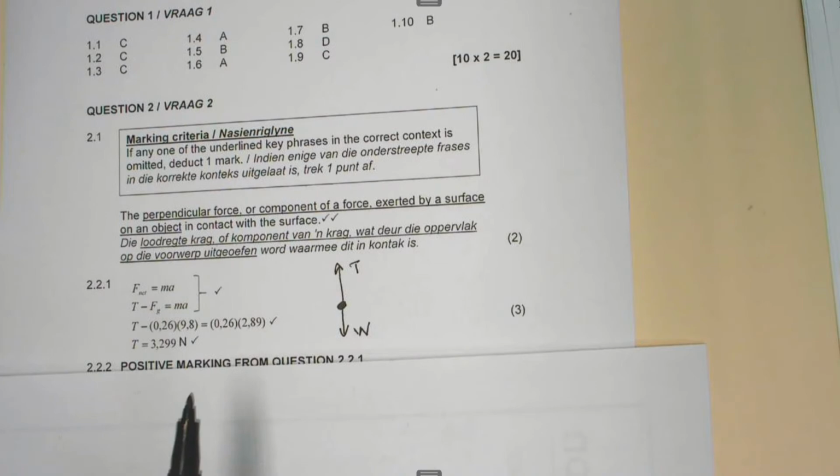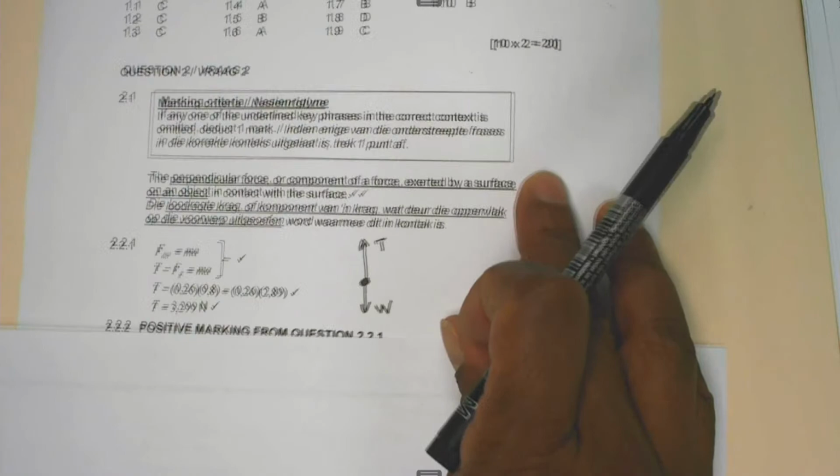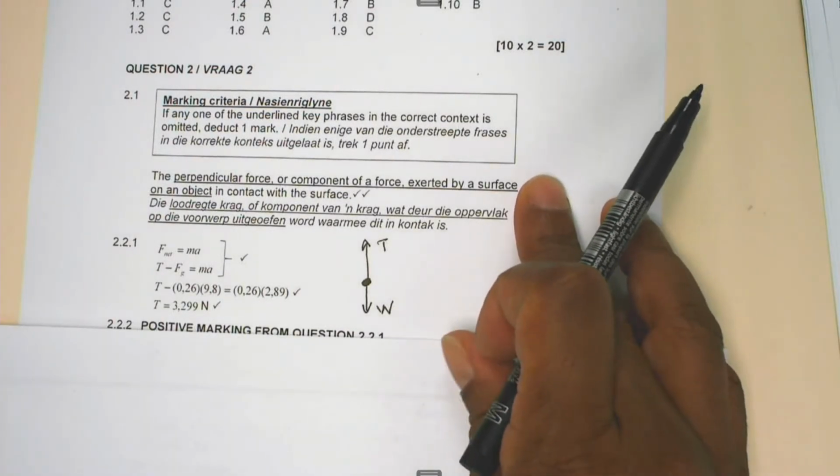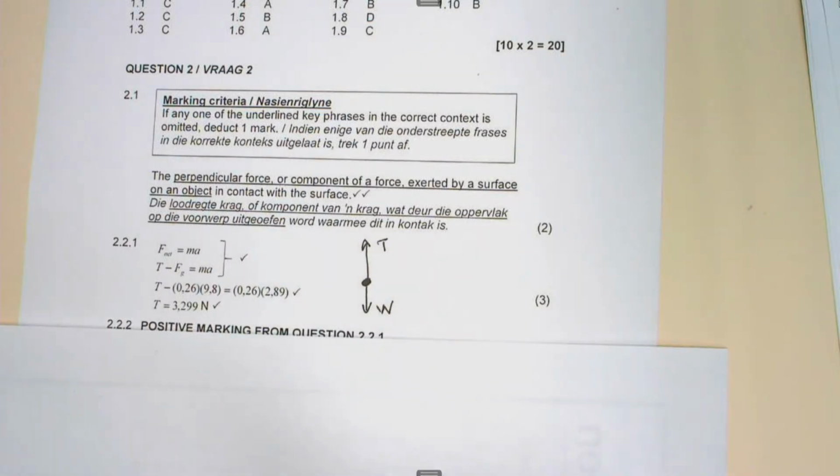Now remember, if there are no units there, the learners must forfeit the mark for the unit, and you indicate that they have lost that mark, so that when we do moderation, at least we can see that there was a mark missing there because of the missing unit.